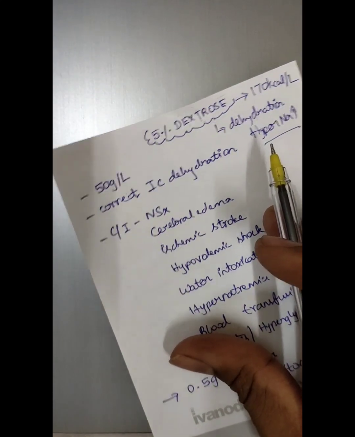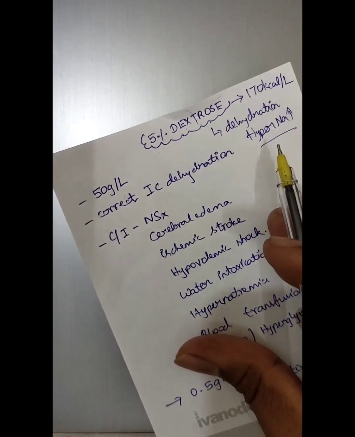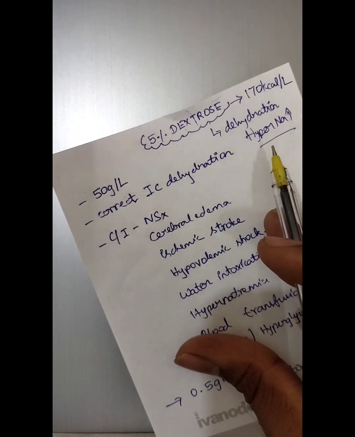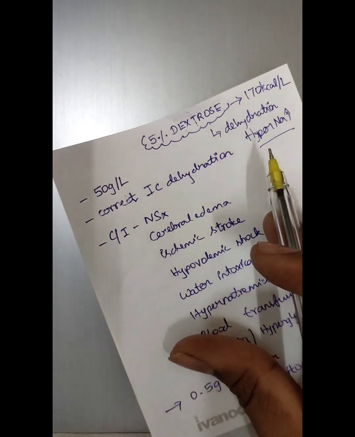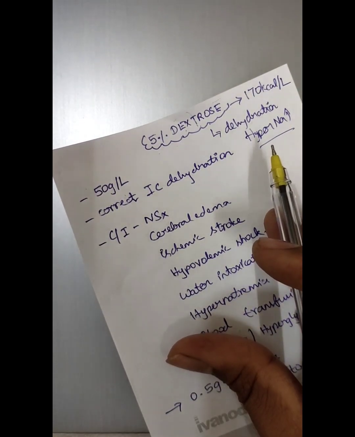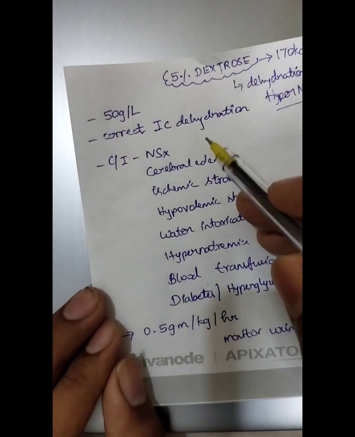In altered sensorium you can also give through the Ryle's tube actually. But in addition to that, you can give 5% dextrose. So you can hydrate the patient with 5% dextrose. So it is used in the correction of hypernatremia. That's all. Coming to the contraindications.